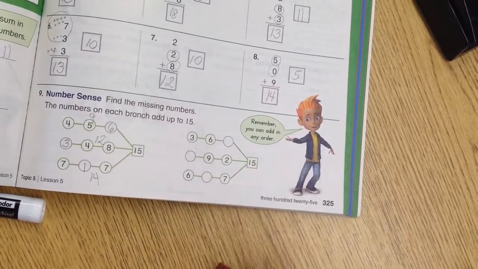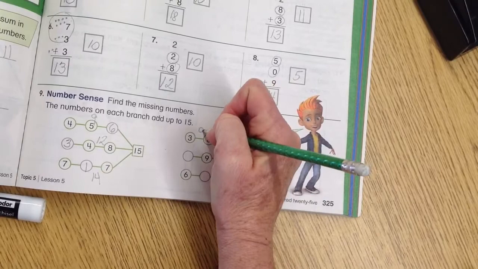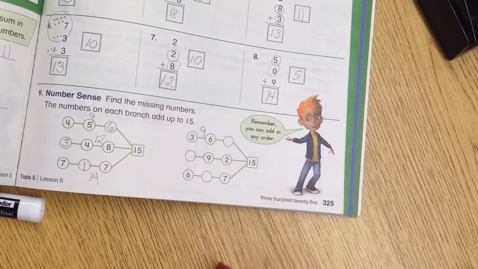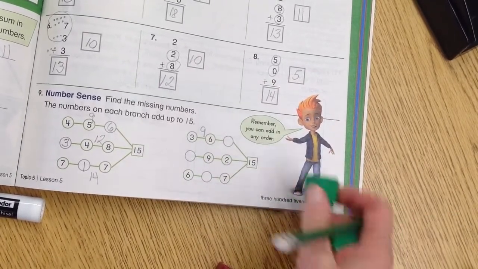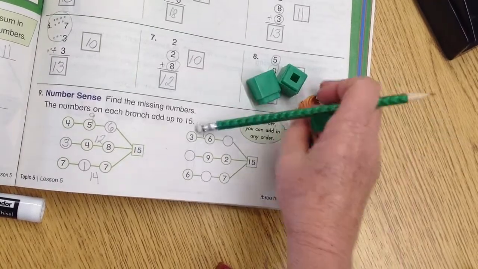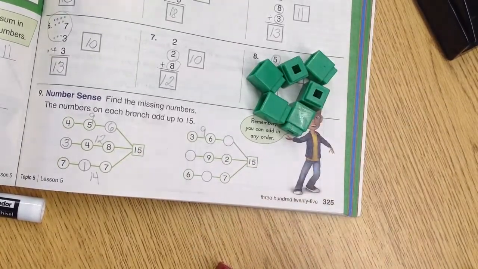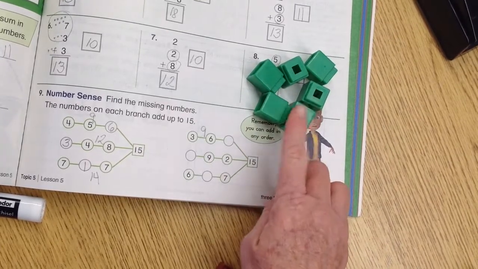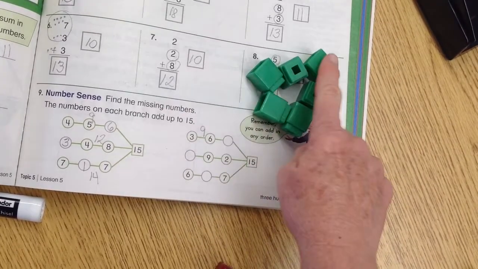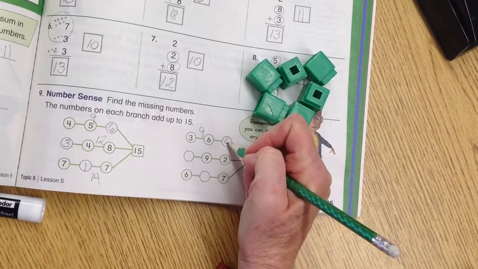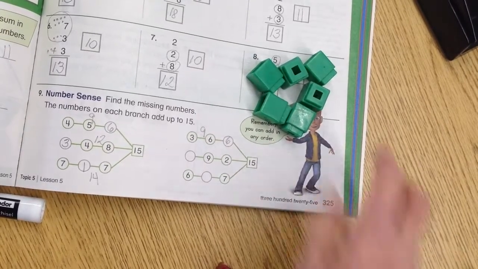Over here, I'm adding 3 plus 6 is 9. And now how many do we have to do to count up to 15? 10, 11, 12, 13, 14, 15. So how many cubes do we bring? 1, 2, 3, 4, 5, 6. So our missing number is 6.